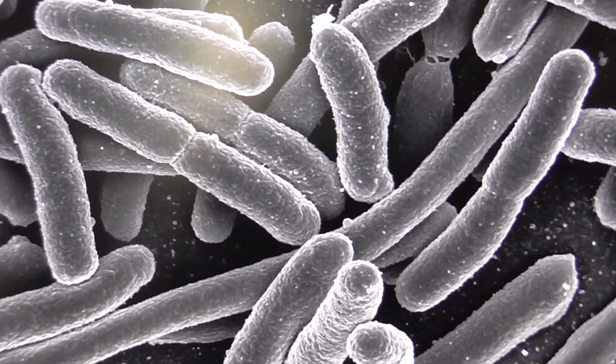So here we are in the lab, and we can now look at the fine detail. That's much better. These are E. coli under the scanning electron microscope. I know you think of E. coli as being nasty, but they're necessary for life. A third of the contents of your bowel by volume is E. coli. E. coli is our friend.